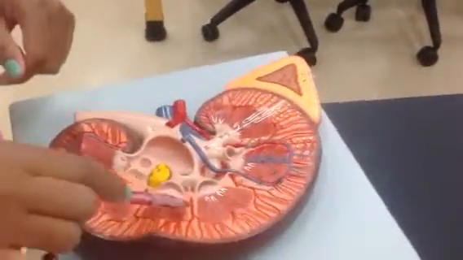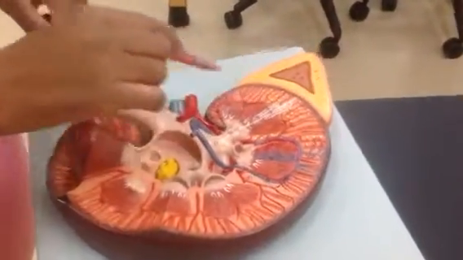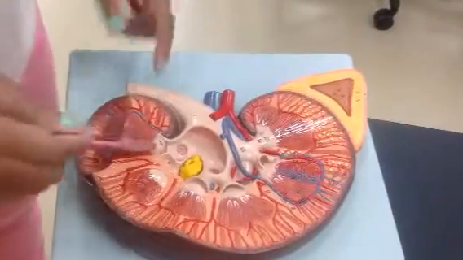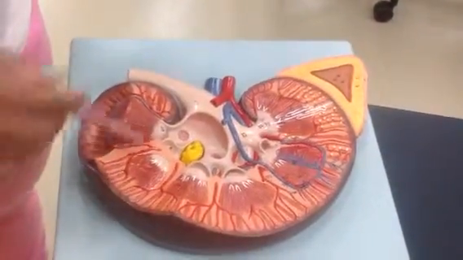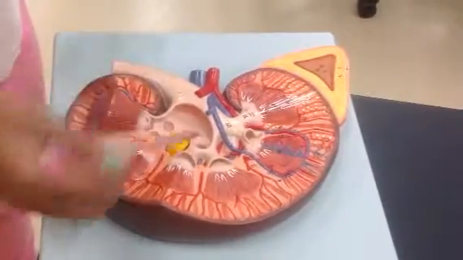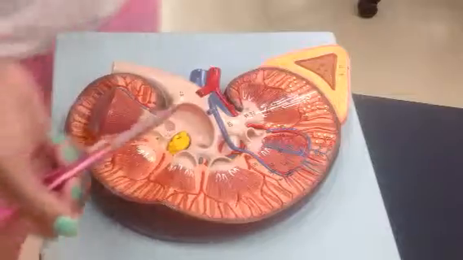These are the columns, the renal columns. Renal columns separate renal pyramids from one another, which are the dark pyramid-looking structures. The tips of the pyramids are called renal papillae, which is where you have urine exiting that's being filtered out.